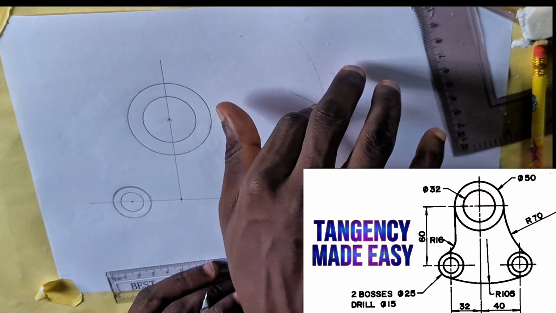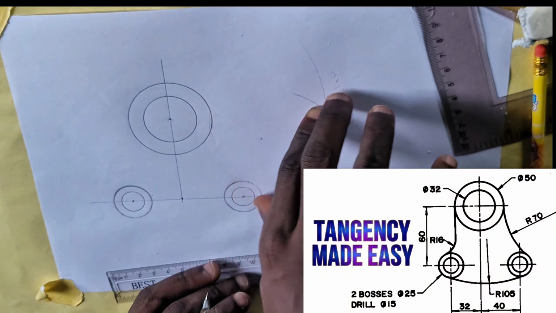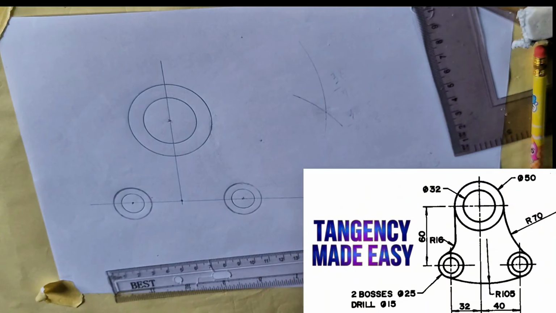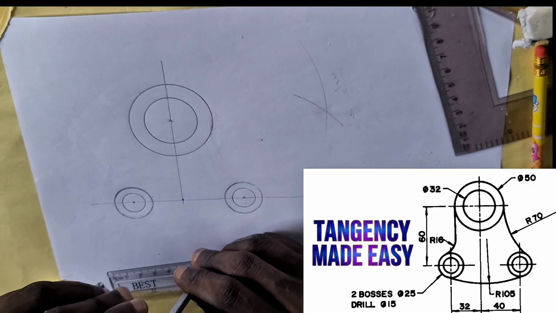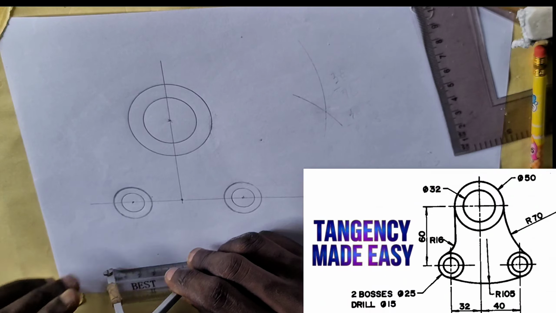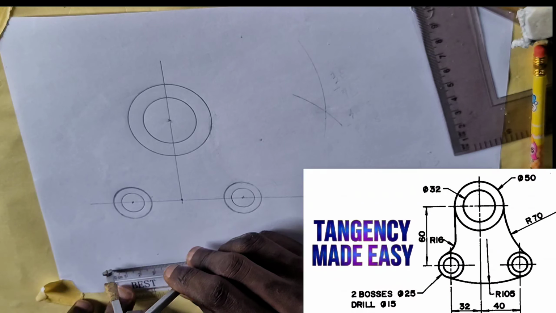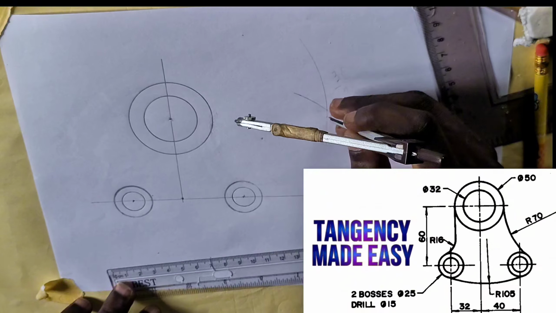Mark the arc here. So let's measure a radius of 70 millimeter.